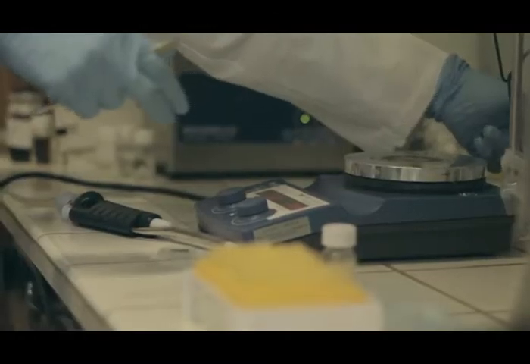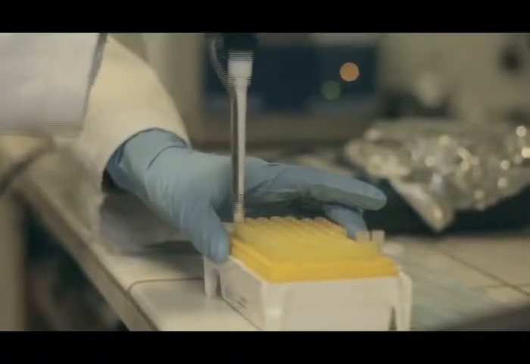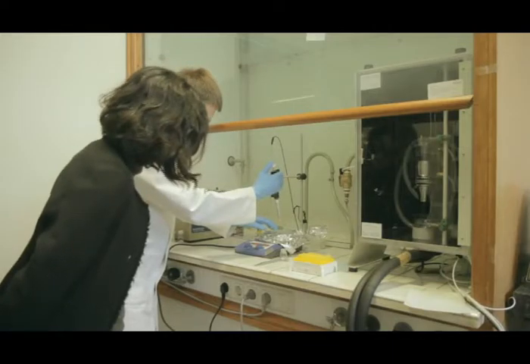So we have a kind of ink where there are the carbon nanotubes. And once we have them in an ink, we can just put them on a substrate and make a transistor with them. And this is a little bit what we are doing.